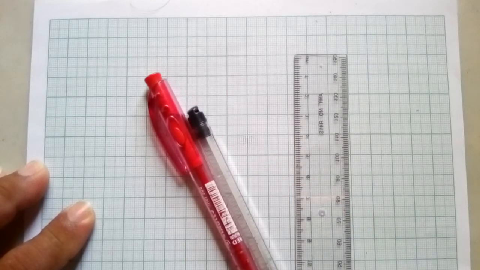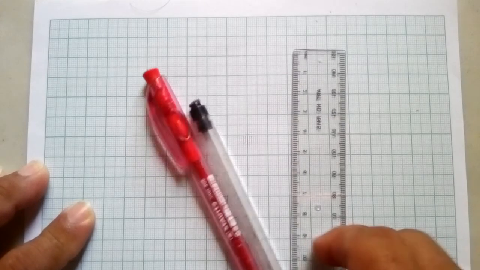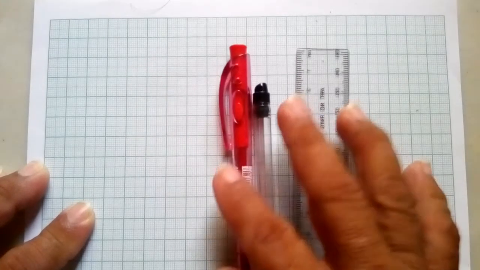What are vectors? How do we see vectors? How do we label vectors? What makes a vector? Okay, so let's go and see what is a vector.